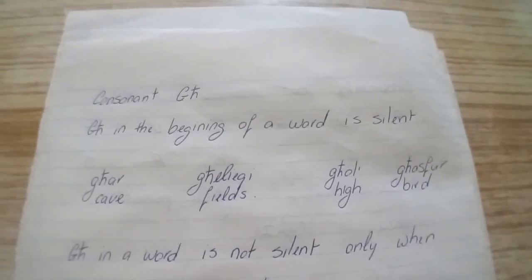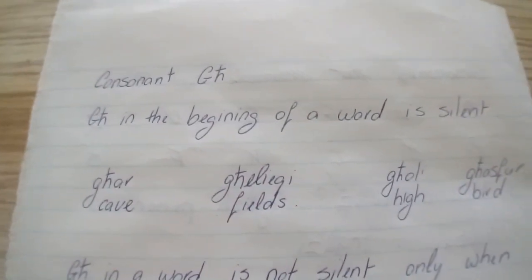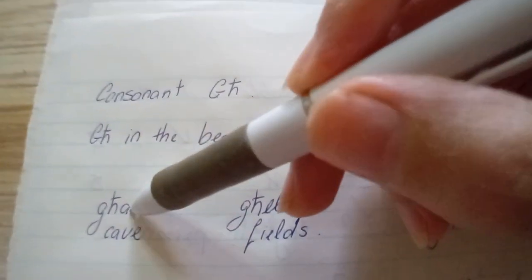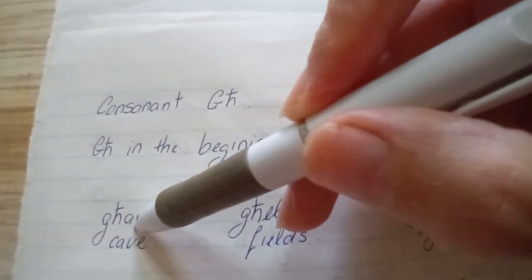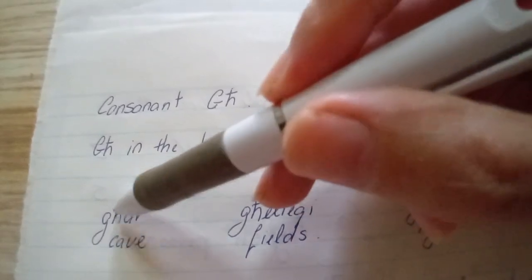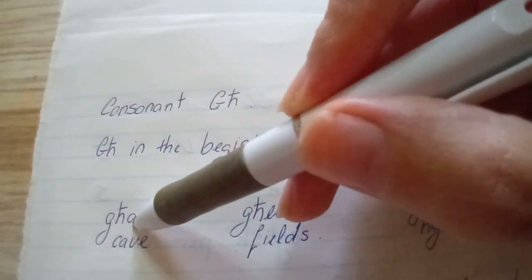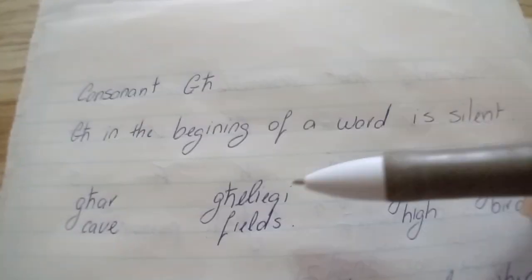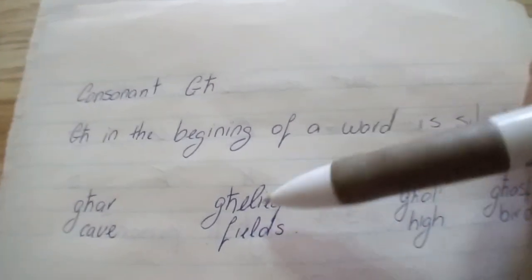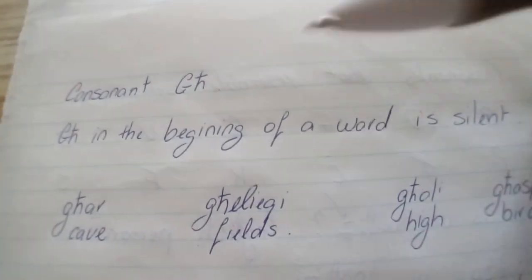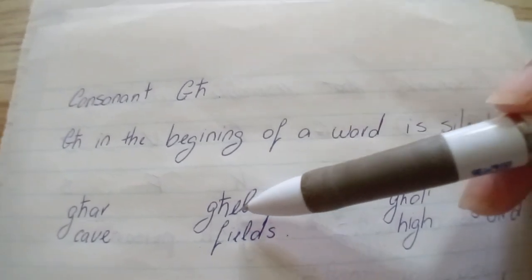As you can hear, when I say ar, you are only hearing these two letters here. You're not hearing these, only these two. Here we have elii. There's an ein in the beginning, but you're not hearing it. You're hearing from here, elii.